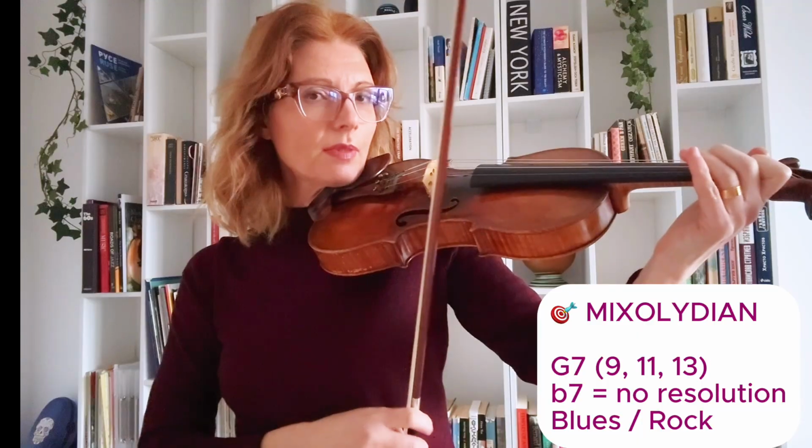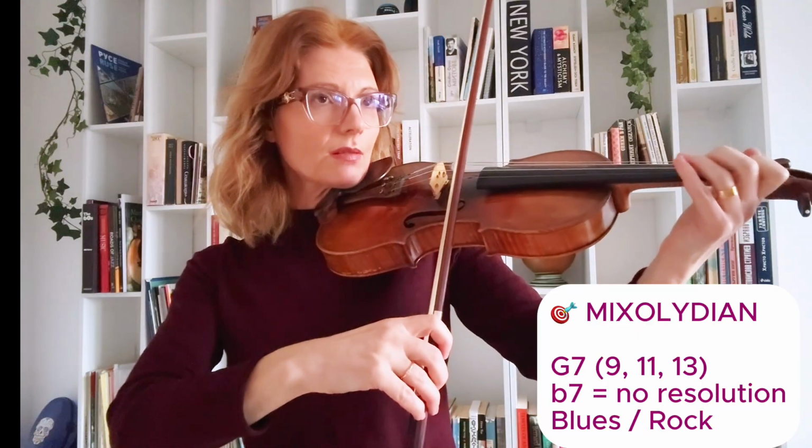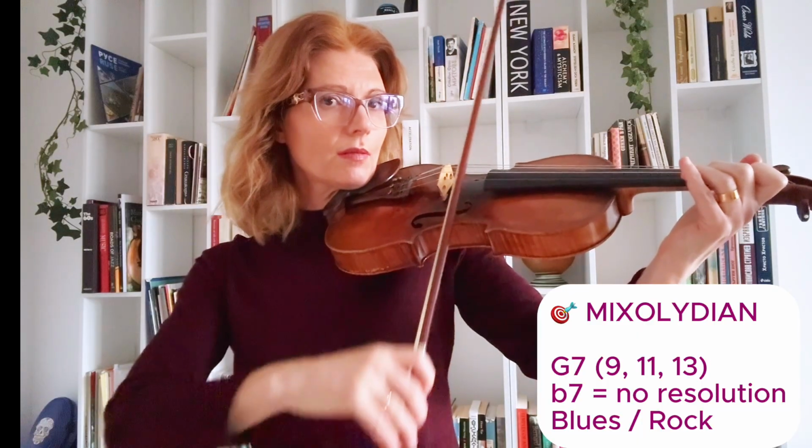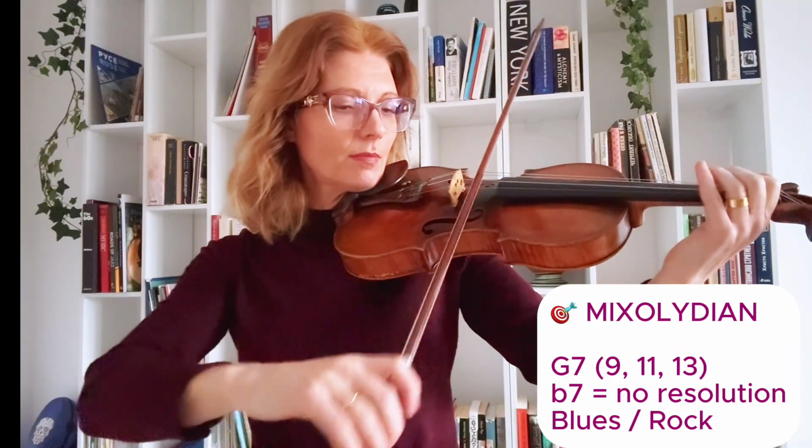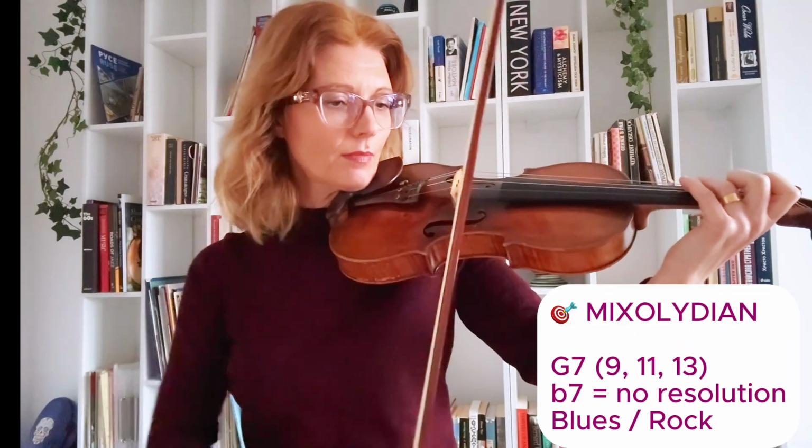Somehow you have to remember the 7th, which is very interesting because it's flat. As example, you can think about Sweet Home Alabama or Norwegian Wood of Beatles or Lordi's Royal. It sounds grounded but not fully resolved somehow.